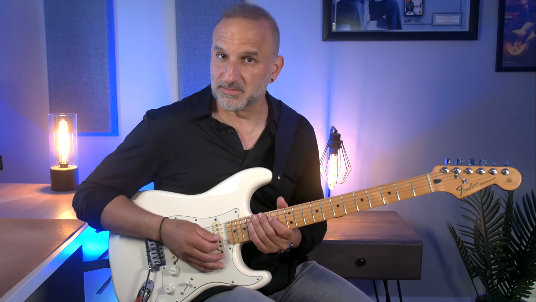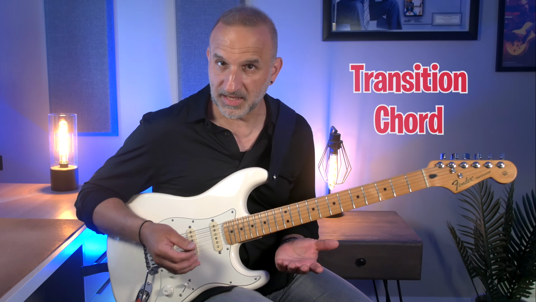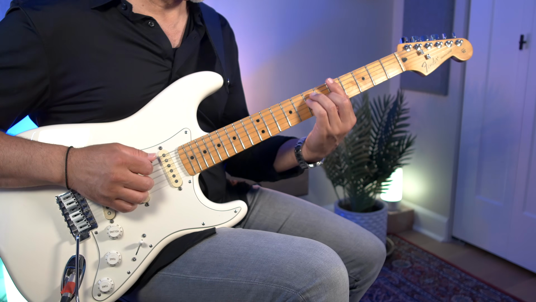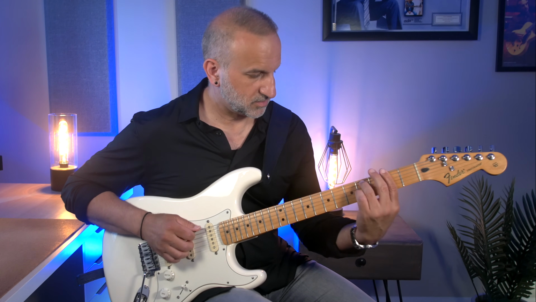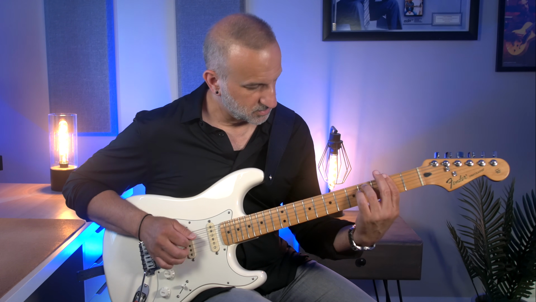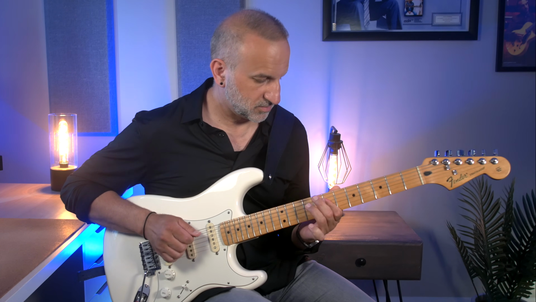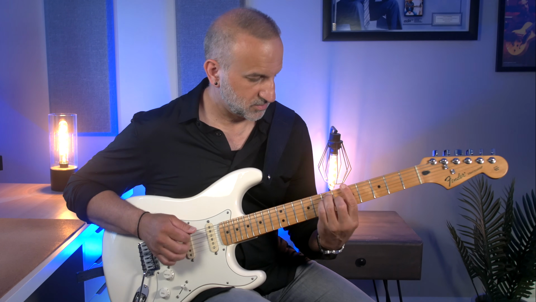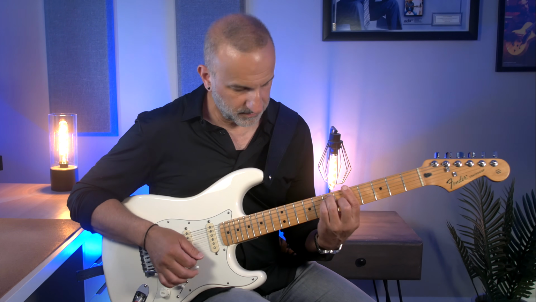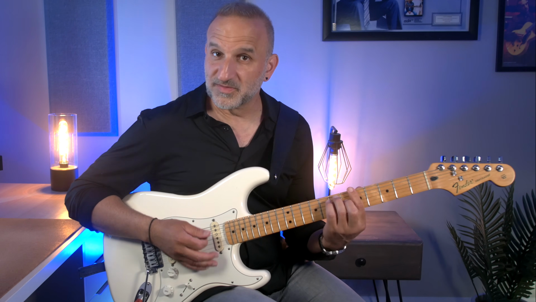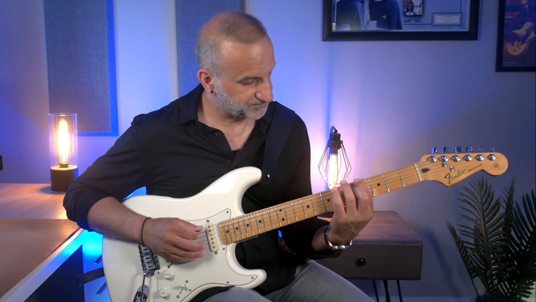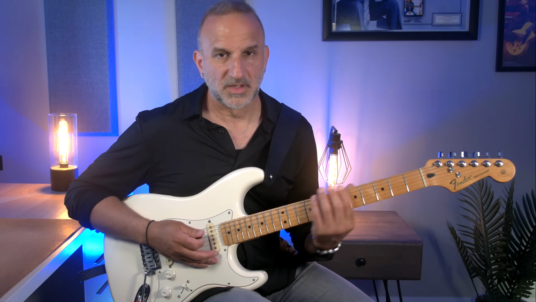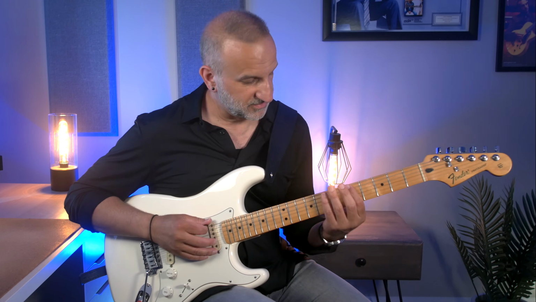Another place you can use the mu chord would be to play it as a transition chord. So for example, if I'm in the key of A and I'm playing Stand By Me, well, to go between the A chord, the 1 chord, and the 6 chord, F sharp, it's nice to have that descending bass line.